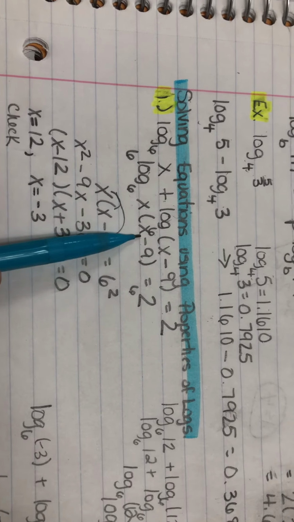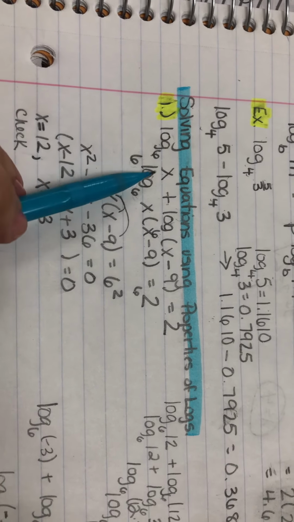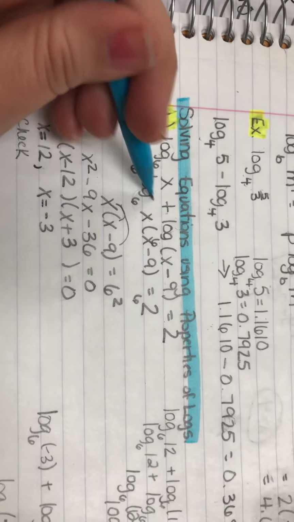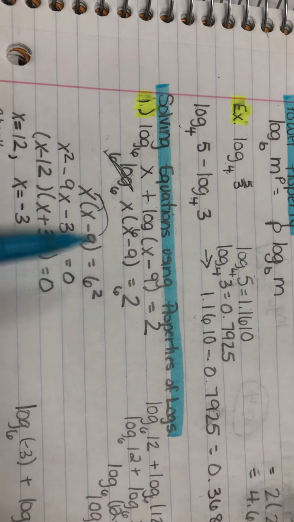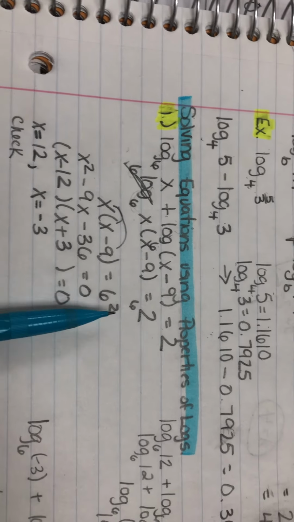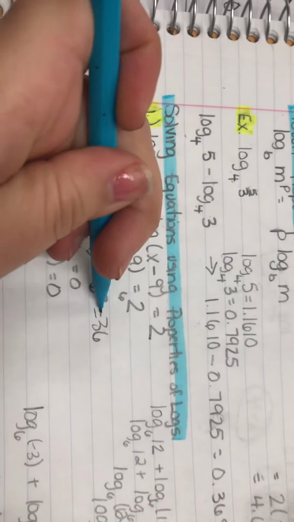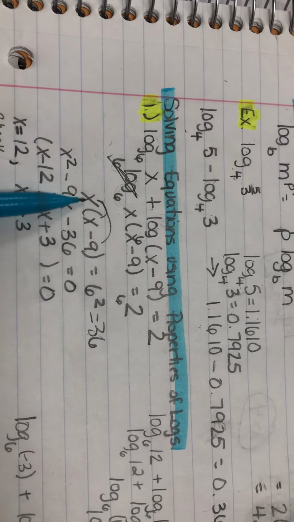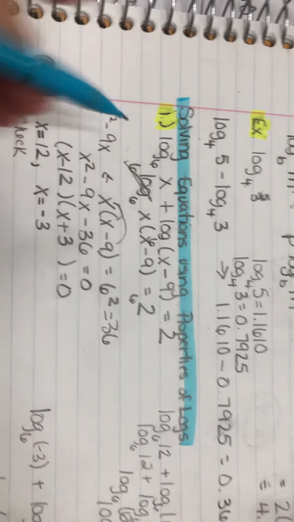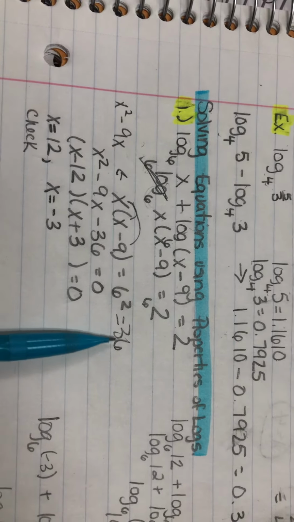So then that's there. Now we have a log base 6 we need to get rid of. Look, I can take 6 to the power of both sides of the equal sign. When I do that, these cancel out. That's 6 squared. So then you're left with x times x minus 9 and 6 squared. Well, 6 squared is 36, right? So this turns into x squared minus 9x. Well, when you have multiple x's, you want to move everything to one side. So I move that 36 over here.